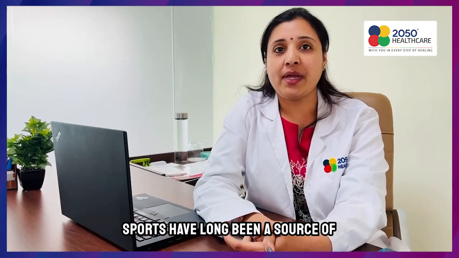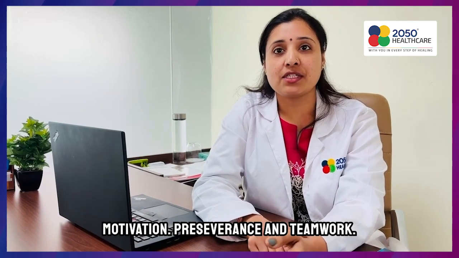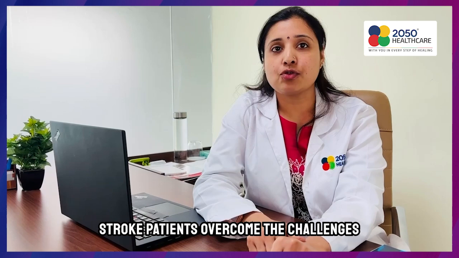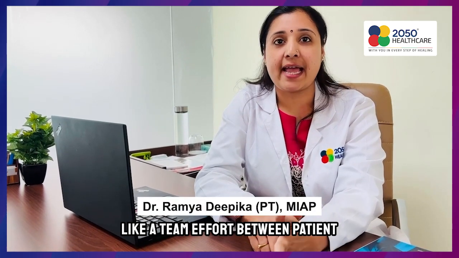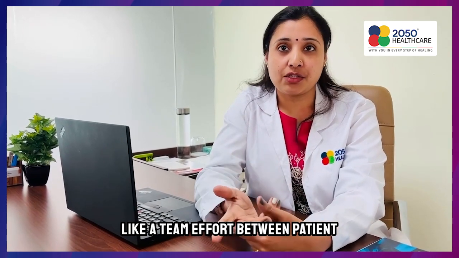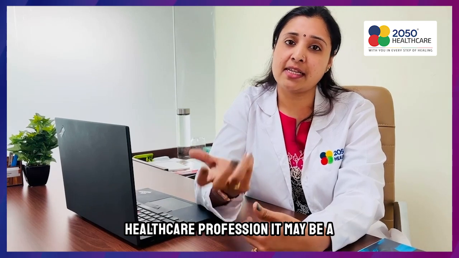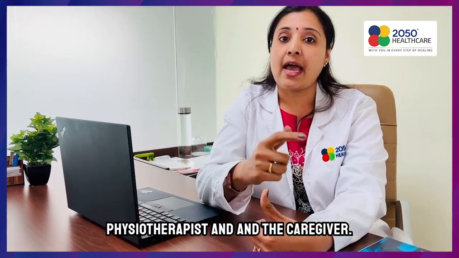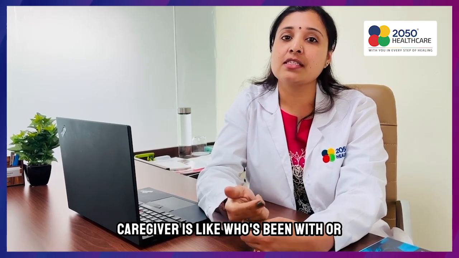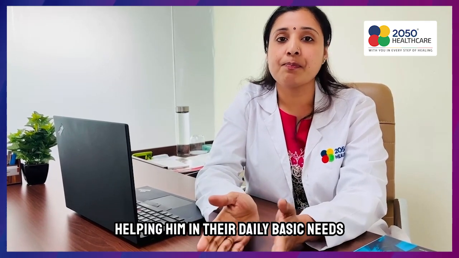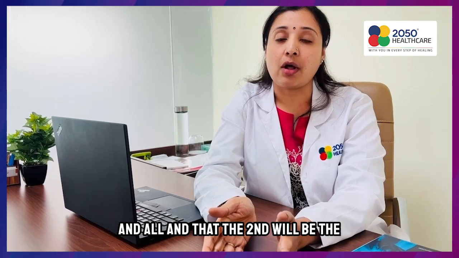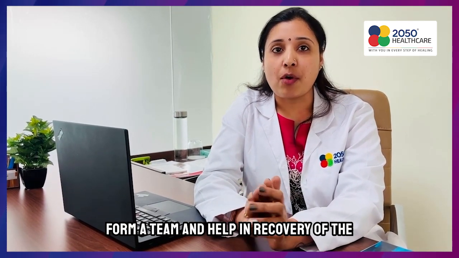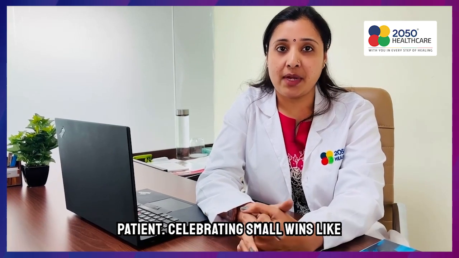Sports have long been a source of motivation, perseverance and teamwork. We can apply the same principle to help stroke patients overcome their challenges, like a team effort between patient and healthcare professional. In this, the healthcare professional may be a treating or primary doctor, a physiotherapist and the caregiver. A caregiver is someone who is with the patient and helping him in their daily basic needs and all. And second will be the patient and the family members. Together they form a team and help in recovery of the patient.